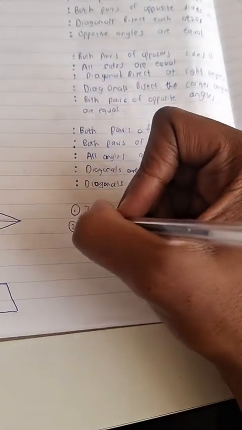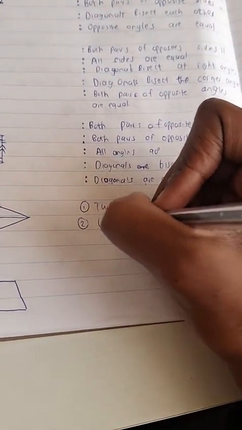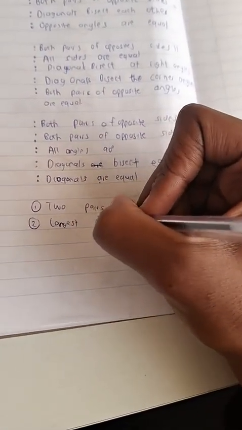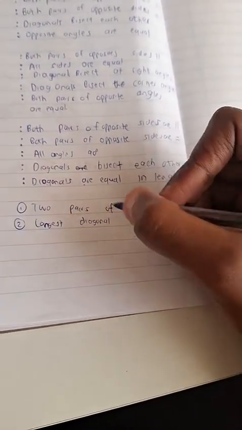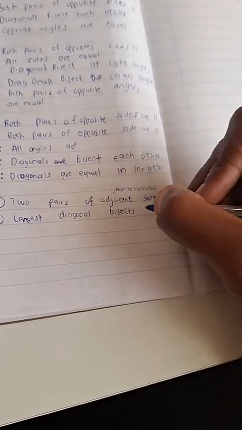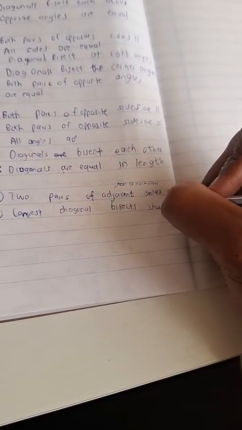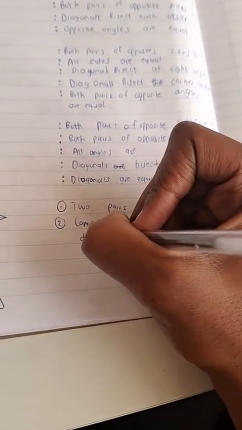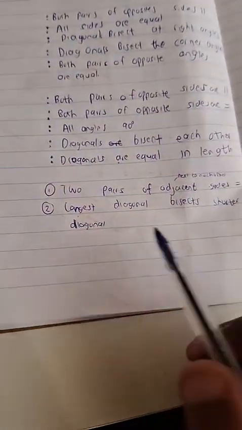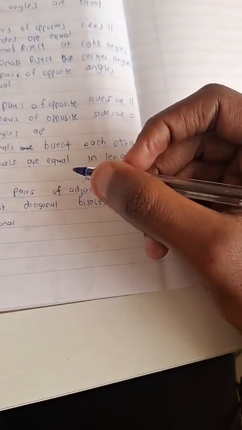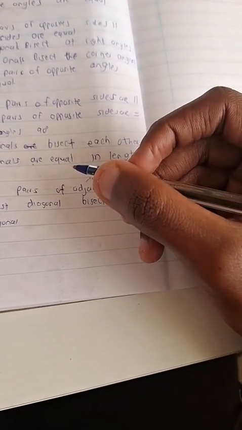Property number 2. The longest diagonal bisects the shorter diagonal. The longest diagonal bisects the shorter diagonal.